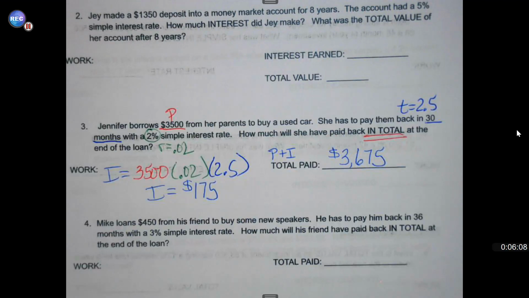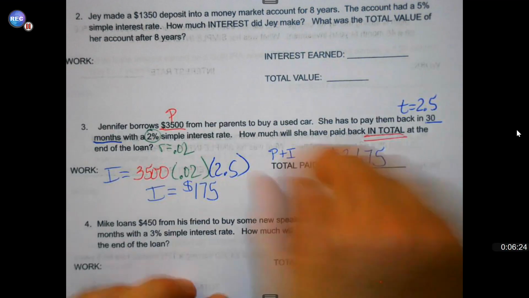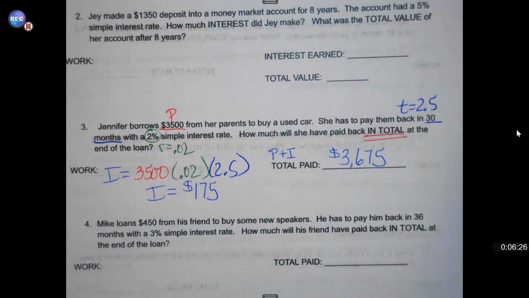Okay, so don't get sucked in and put 175. I'd give you some credit if you did that. I'd probably make a funny little comment like, wow, I want to borrow money from you. You know, if I could borrow $3,500 from you and you only expect me to give you $175 back, I'm in. But again, watch what the question is asking for, okay?